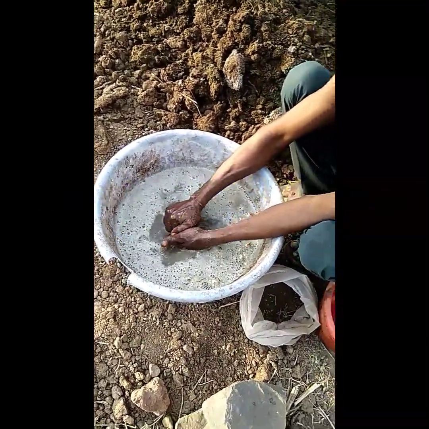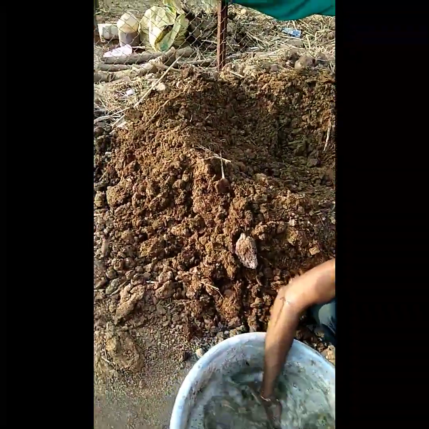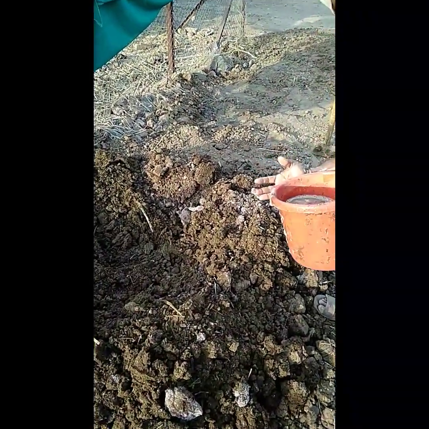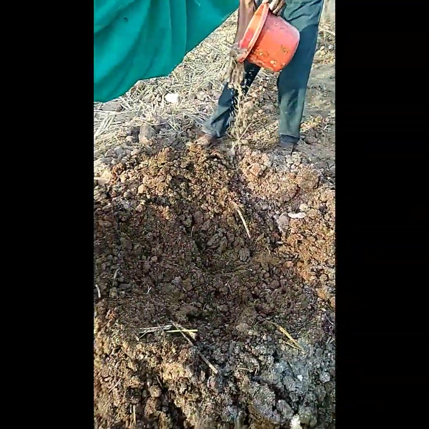Now we are going to sprinkle this mixture onto this fresh cow dung in a uniform way, so that it can go into the whole cow dung. In this fashion we are going to sprinkle it.